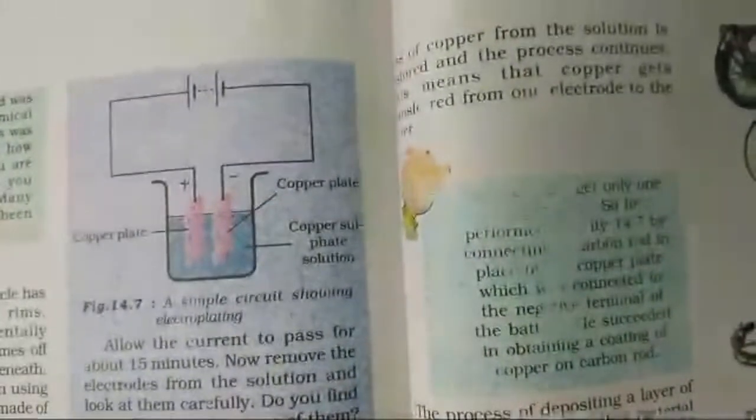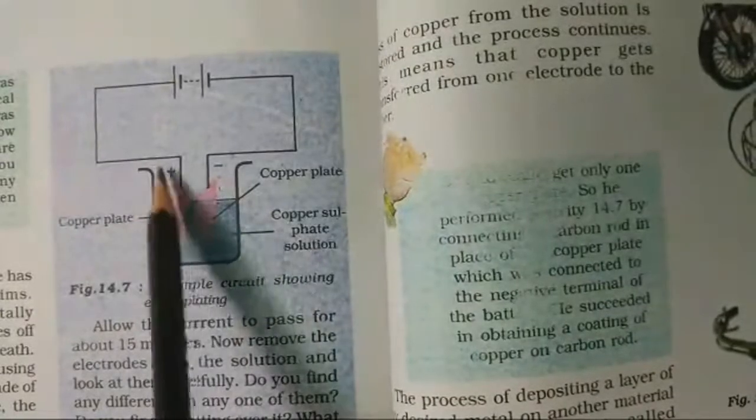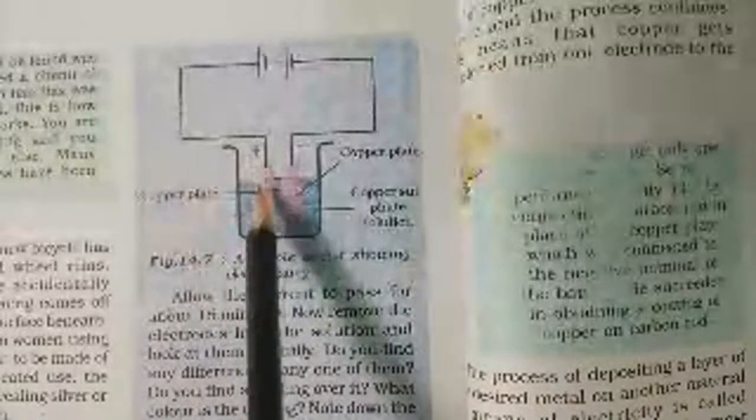So if we just see this diagram here, which electrode should be connected to the positive terminal of the battery? You have to tell the positive terminal is the anode, and both are copper rods. So when you pass electric current, the copper from this terminal will dissolve in the copper sulfate solution and will collect around this rod.